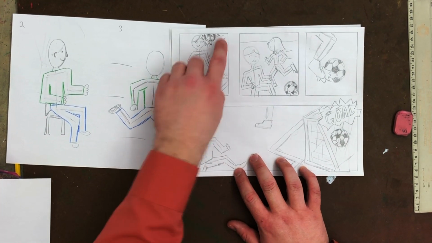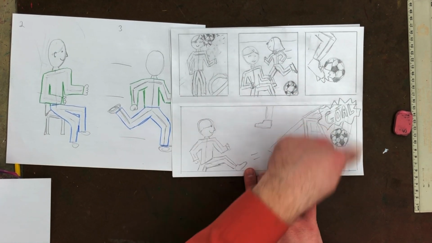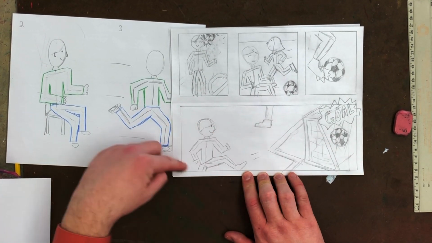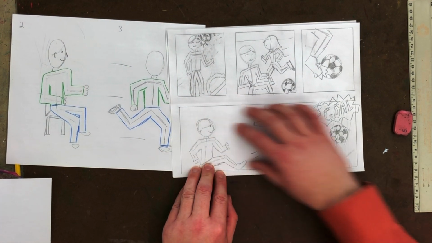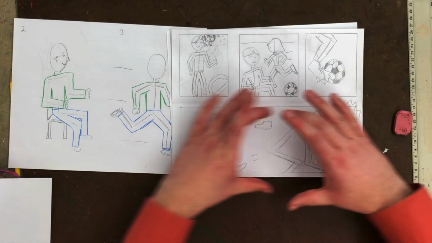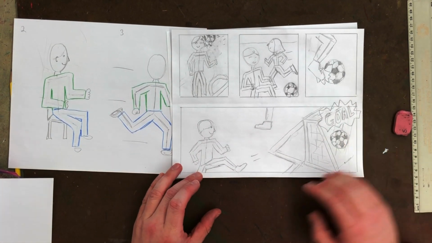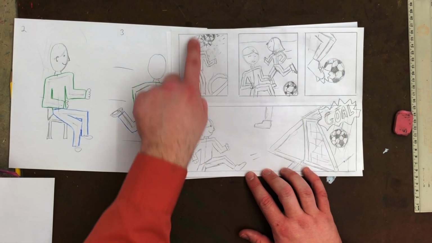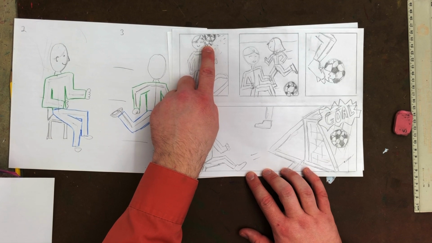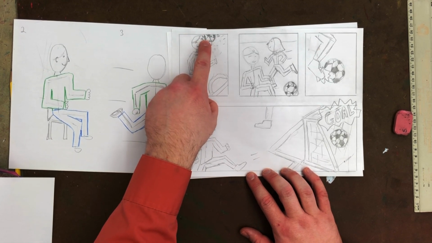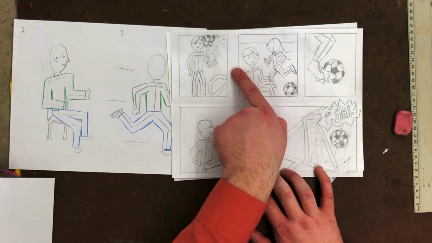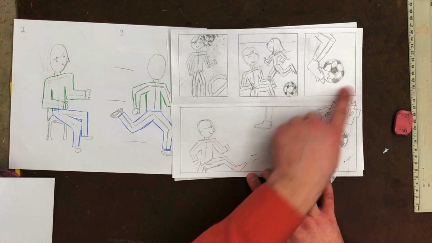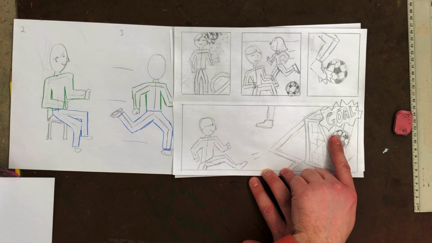In my picture, I have 4 boxes, but my bottom box is really huge. So I kept to my 4. I wanted the important thing, the goal, to be more dramatic, so that's why I gave it a bigger box, so I had more room to put more information. Here, my first box is the ball coming in. He hits him in the head. Now he's kicking it past this person. She's running past. And then the actual kick, and then the goal.